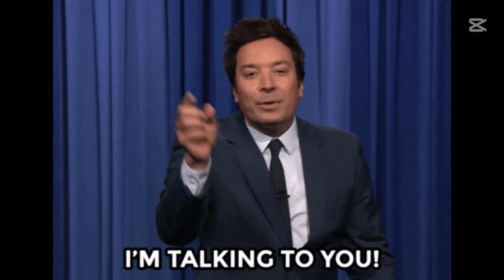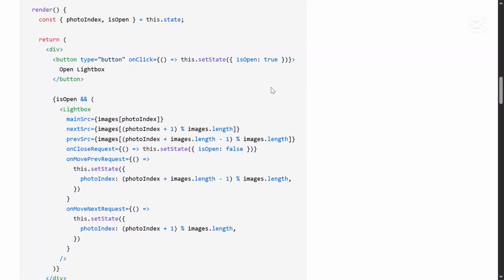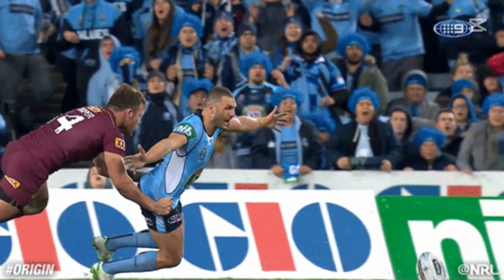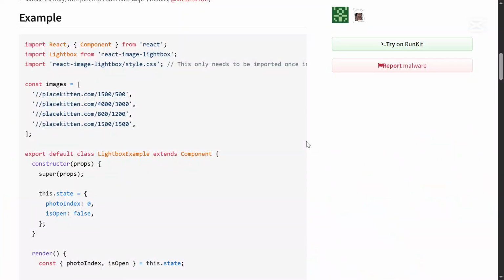You can auto adjust columns based on container width with customizable breakpoints, add tags to images, and filter them dynamically. You can control aspect ratio sizing and hover effects. You can connect with lightbox libraries for image previews. And lastly, it supports lazy loading and virtualization for large image galleries.